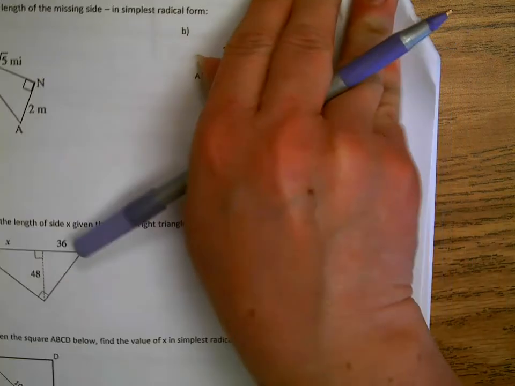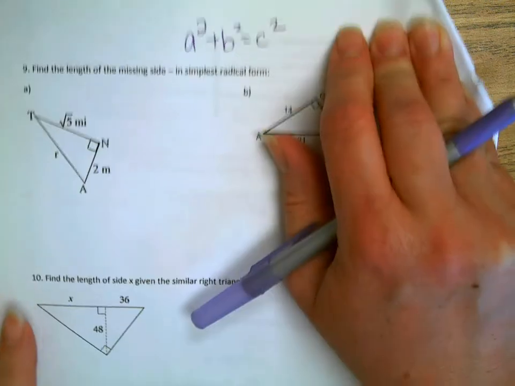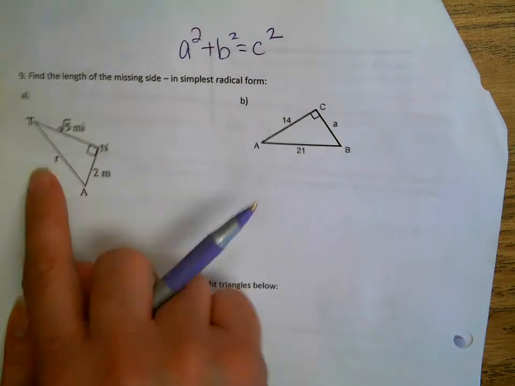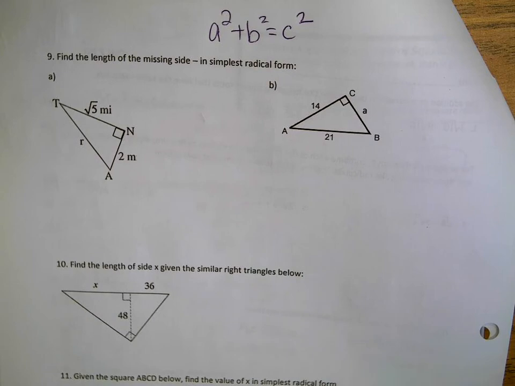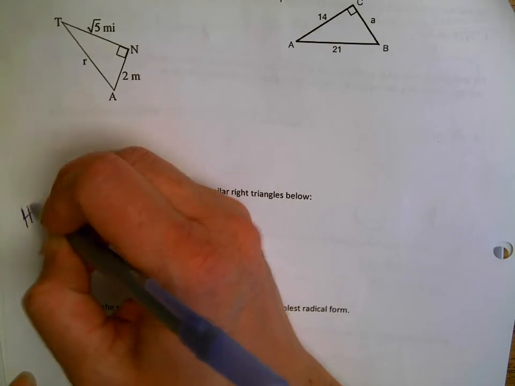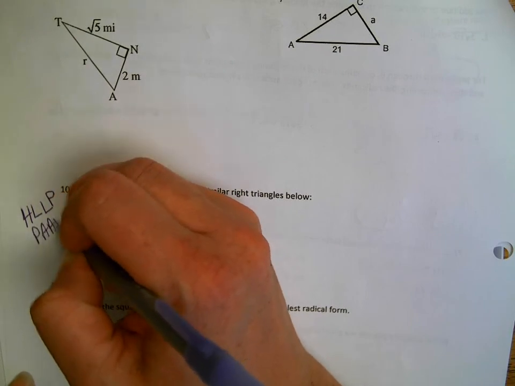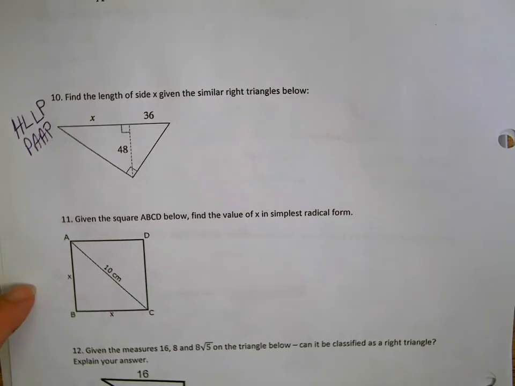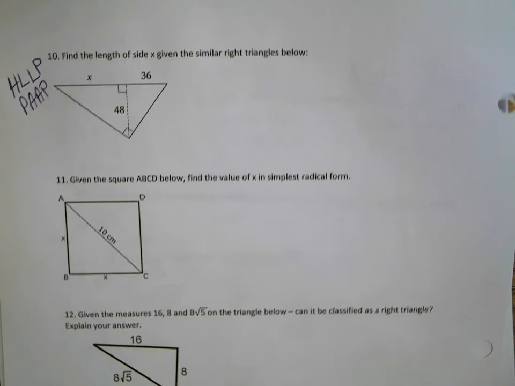This back page, I would go back over to the front. We're looking at the Pythagorean theorem, a squared, b squared, c squared, with some of the radicals. Number 9 is similar right triangles. You might need some help or path with that. We'll throw back to Unit 6. Number 11 is Pythagorean theorem looking at a square. Try what you can there.